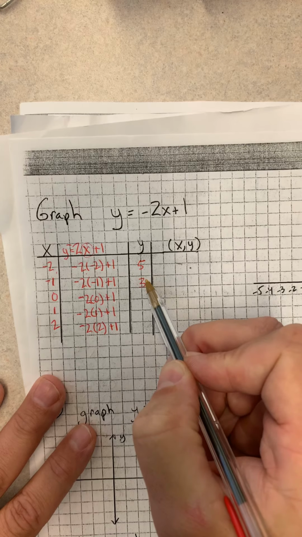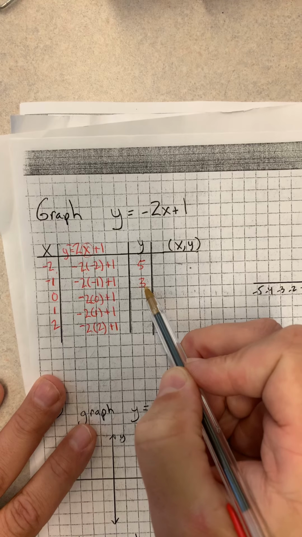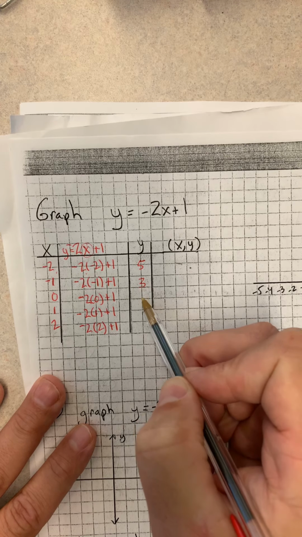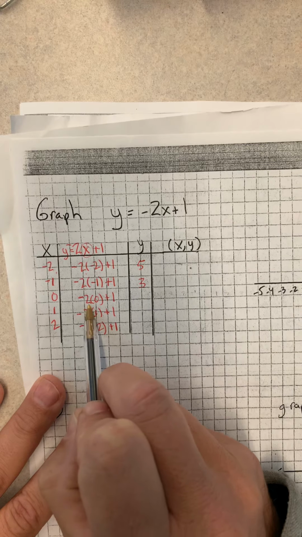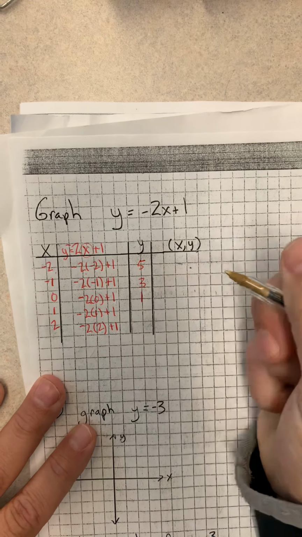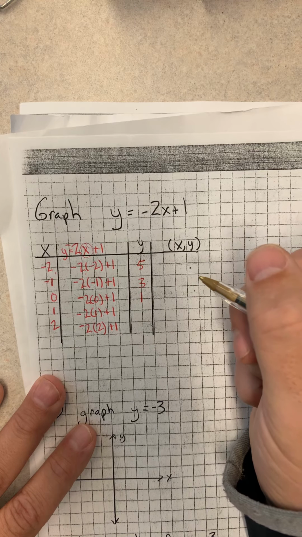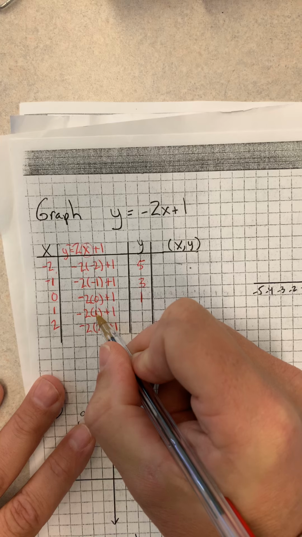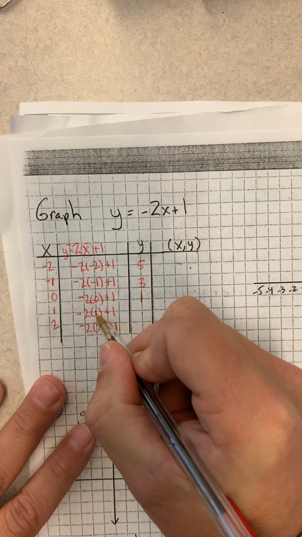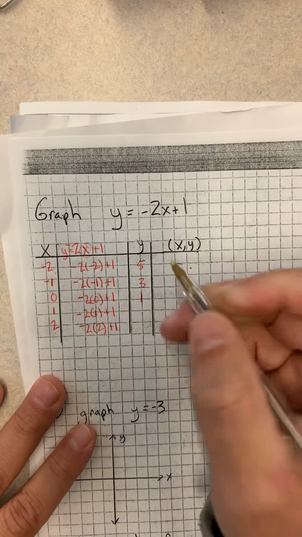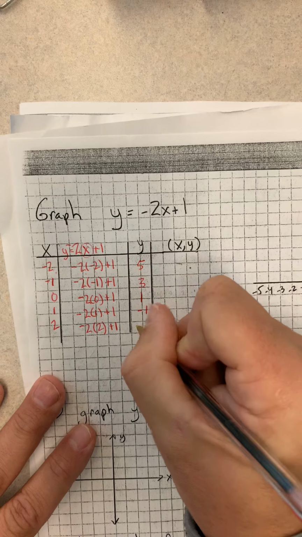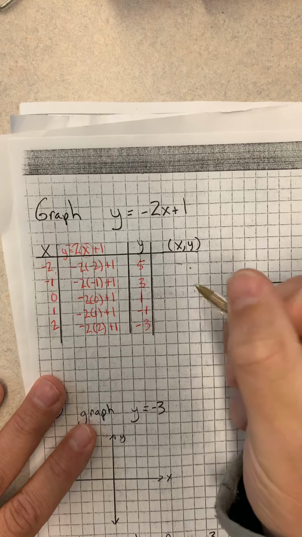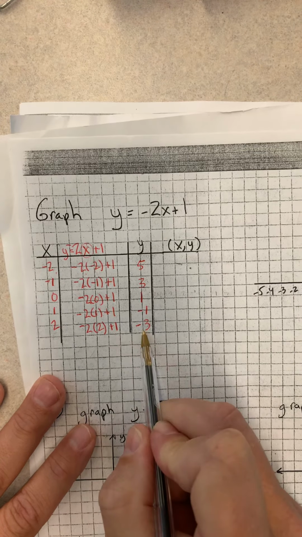5 minus 3 is 2. So if I'm going down 2, this one might be 3 minus 2. This one could possibly be 1. It is 1. -2 times 1, -2 plus 1 is -1. And again, I'm going down by 2s. 2 less than -1 is going to be -3. -4 plus 1 is -3.